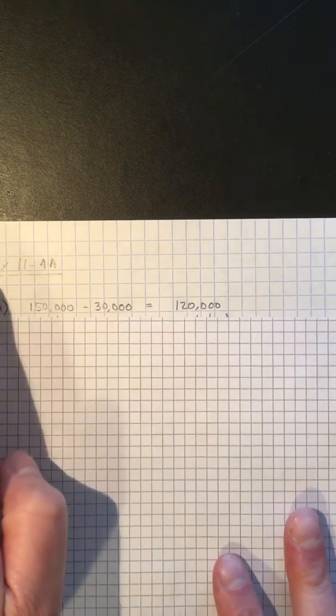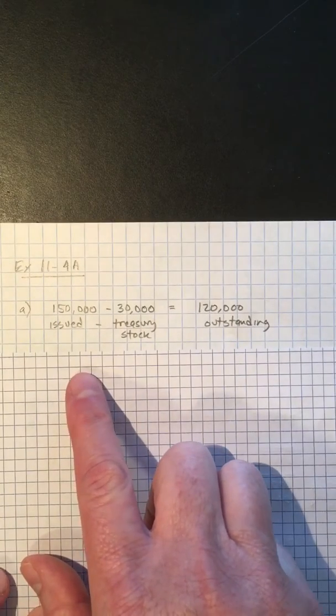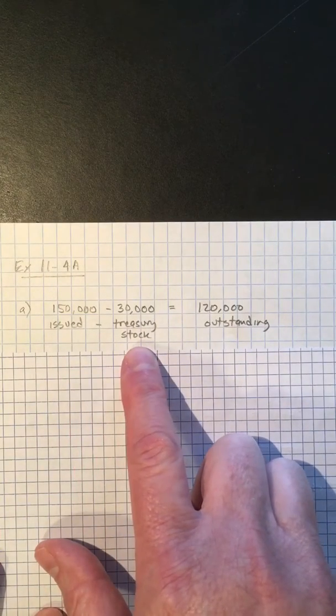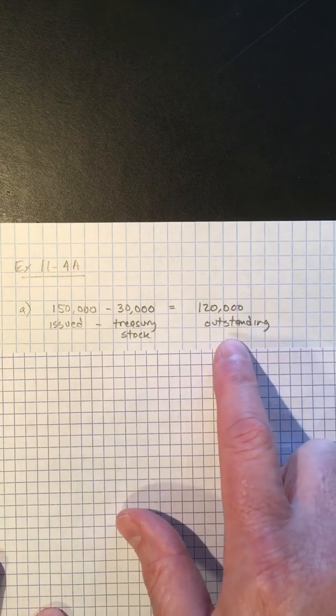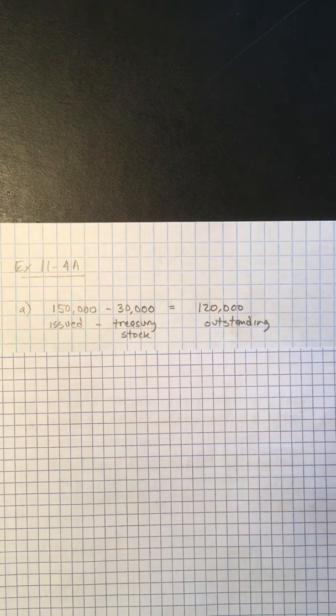Let's take a look at that math here. So I'm going to take the amount of shares that are issued, 150,000, and subtract the treasury shares, 30,000. So that gives me 120,000 shares outstanding for this company.